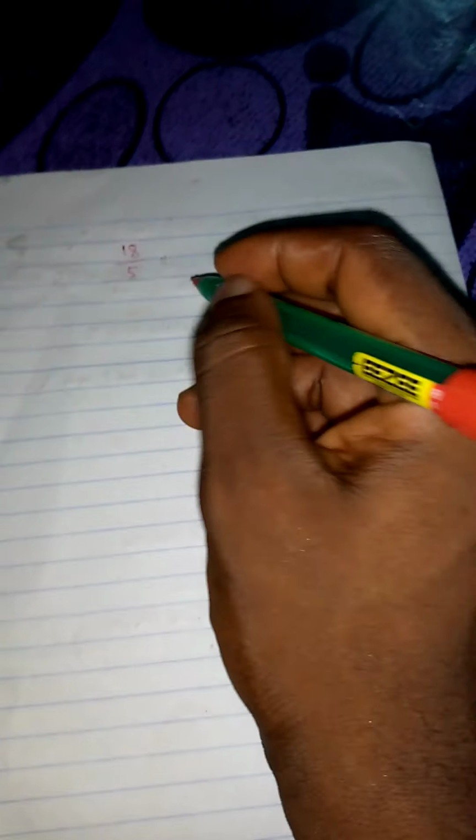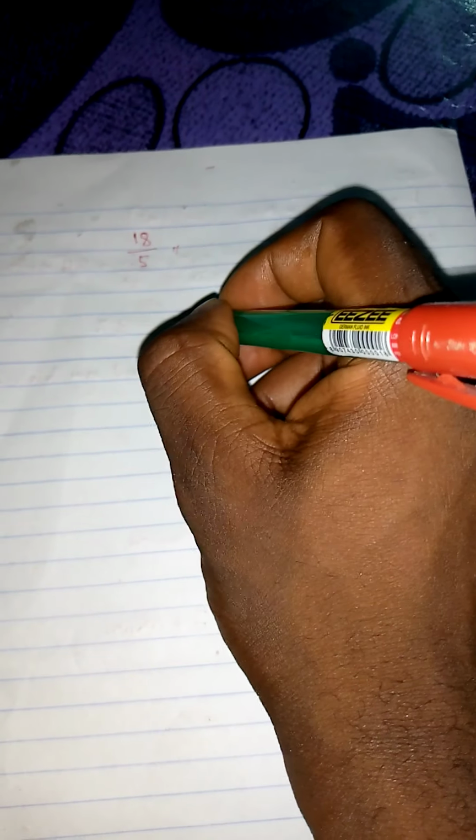Okay, I want to show you the steps you have to take to get the answer for 18 divided by 5. You have to use the long division method. Before I do that, I am going to divide 18 by 5. Okay, this is it. Now before I solve this, I like to solve this first.